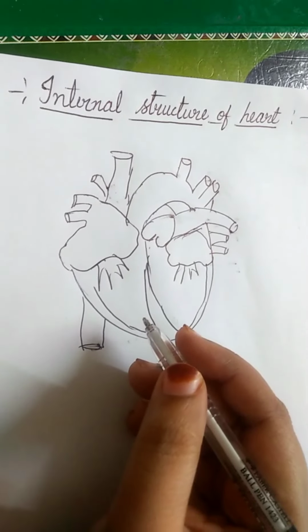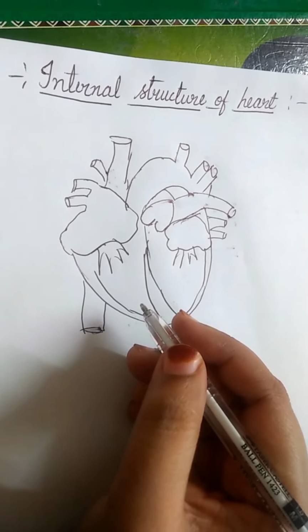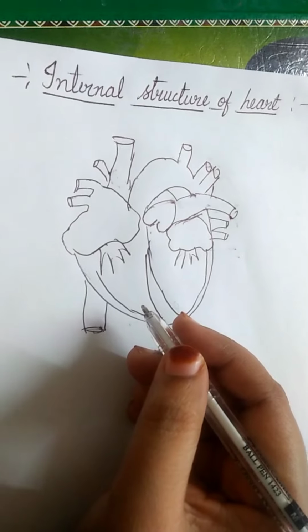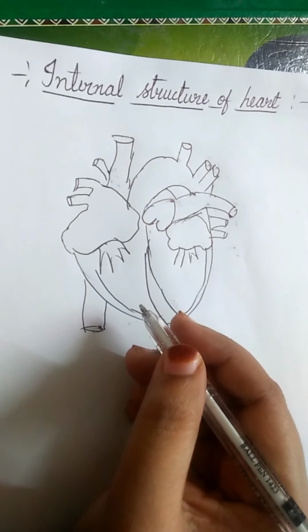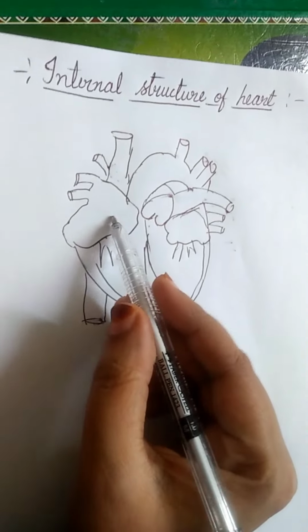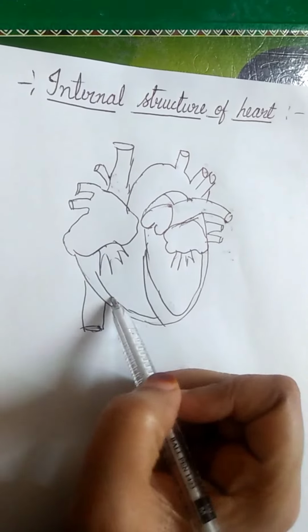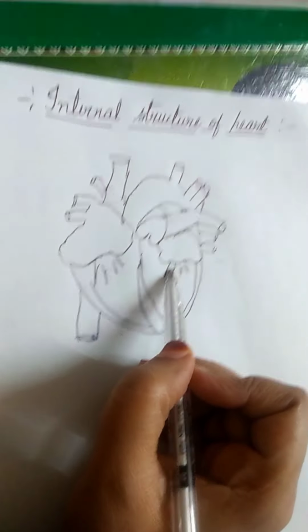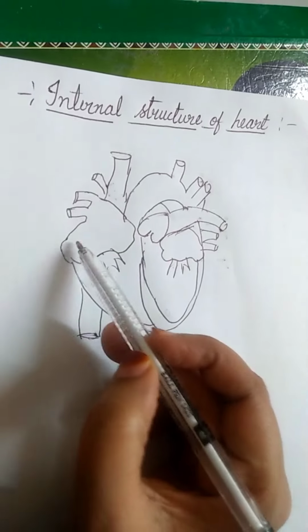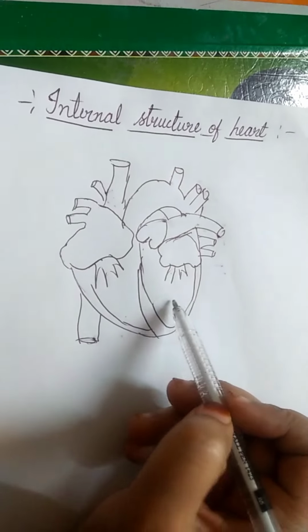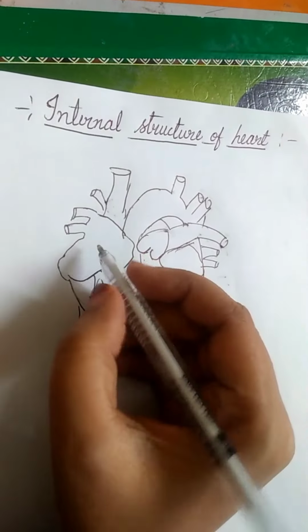Assalamu alaikum students. As I said, today we are going to learn about the internal structure of the heart, and I told you that the heart is divided into 4 chambers. Here I already drew the structure of the heart. These upper two are called auricles and the lower two are called ventricles. I will write the names over here.